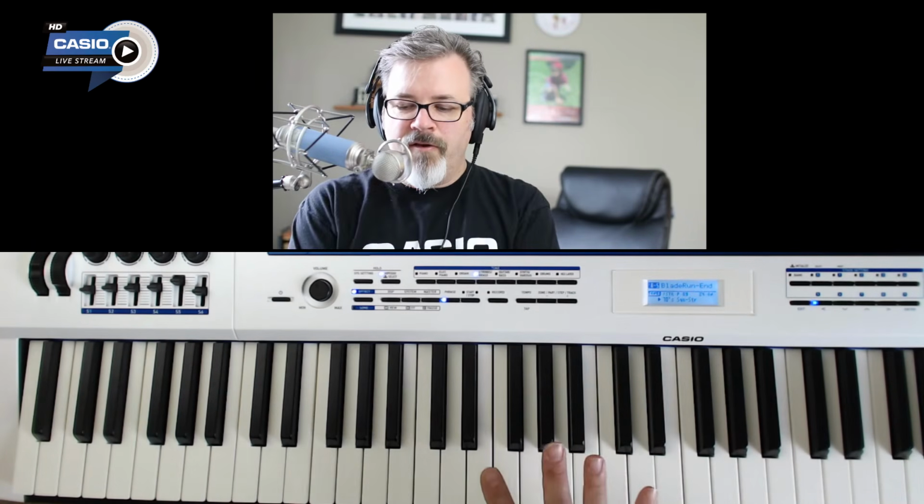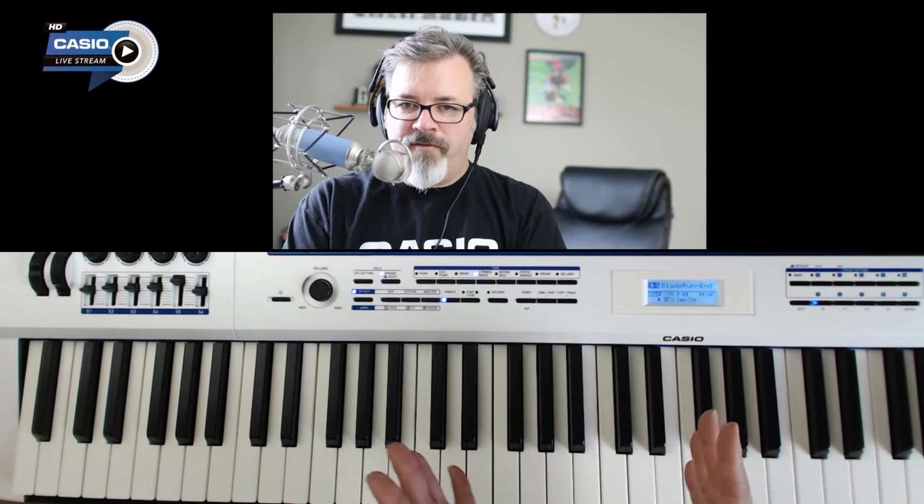Tef was asking, can you design the same patch on the 560? So not exactly. The 560 can do each of the individual components, but you can't arrange them in exactly the same way. The PX-5S has no rules for sounds that can be stacked or arranged on the keyboard in any way. The 560 can do 2 sounds in the right hand and 2 sounds in the left hand. So some of these configurations aren't exactly the same.